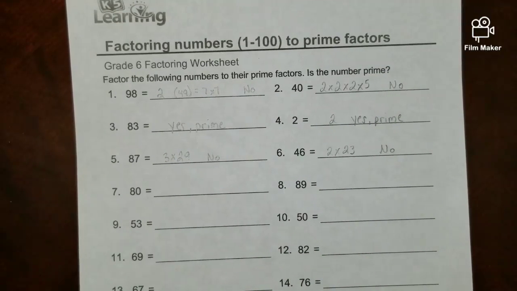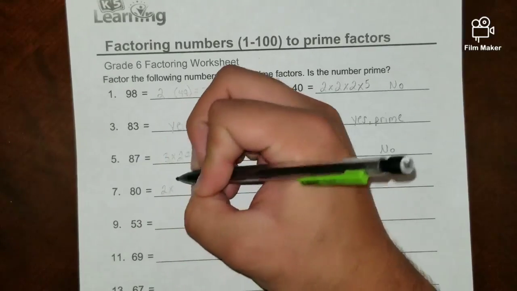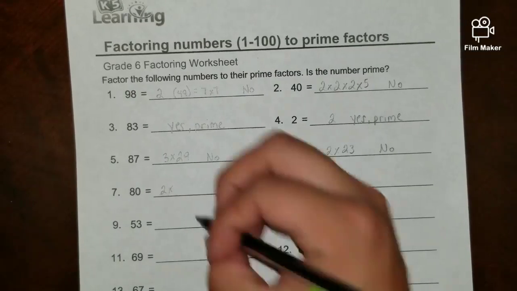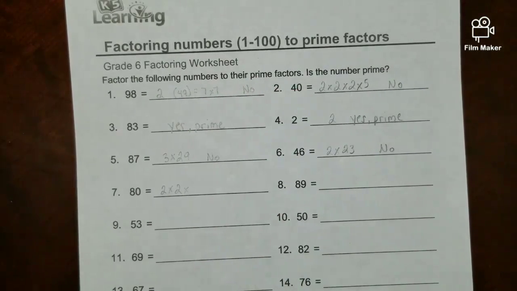For number 7, we have the number 80. And looking at it, there's at least one factor we have, which is 2, since it's an even number. And 80 divided by 2 gives us 40. And if we divide 40 by 2, we get 20. So we can put a 2 here. And now we have 20.